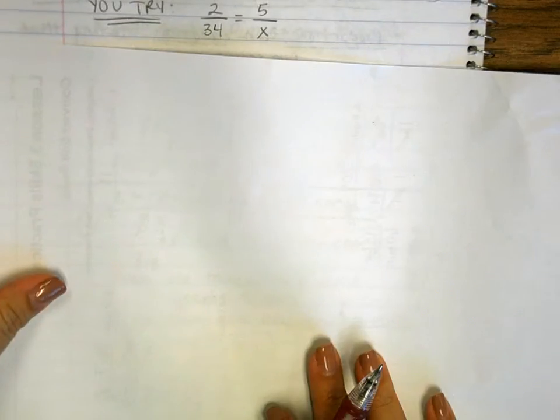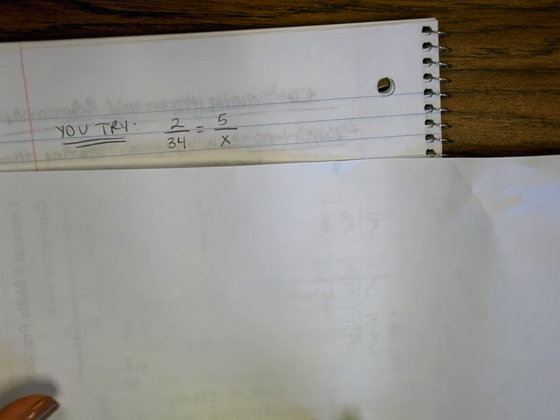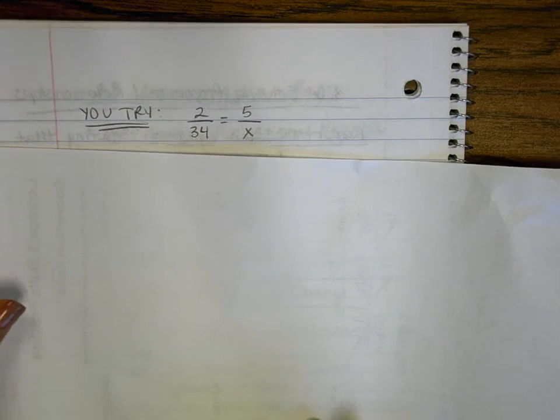Okay. All right, so try this one right here. 2 over 34 equals 5 over x.